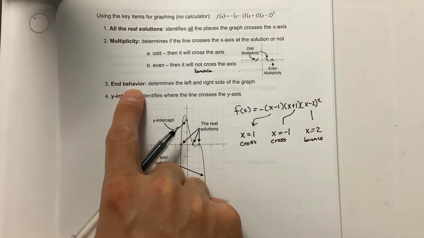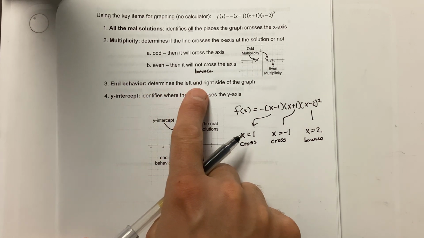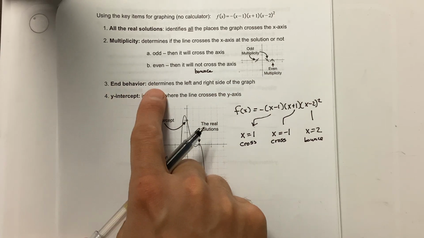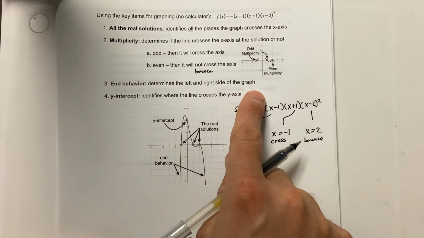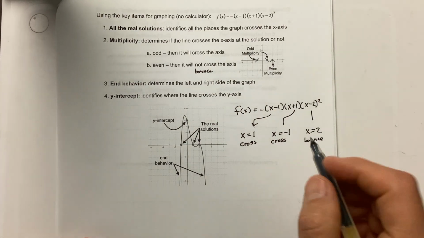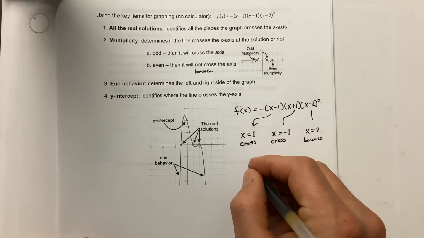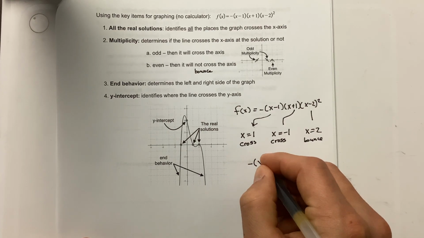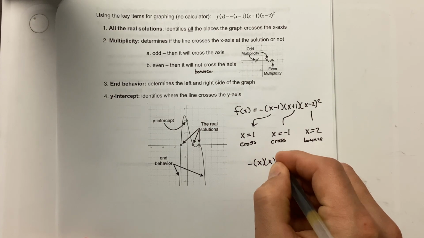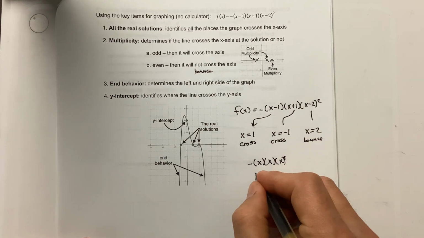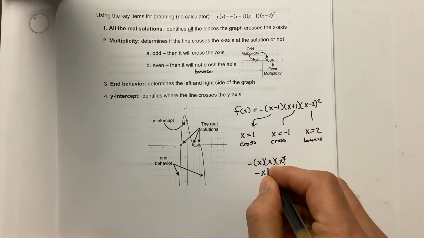Next is end behavior. Determining the end behavior is just determining the left and the right side of the graph. So let's go ahead and find the end behavior. We're going to have to find what the leading coefficient is. So negative x, and x squared, which gives me negative x to the 4th.